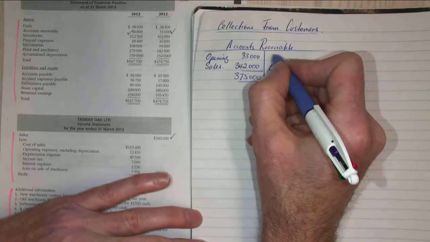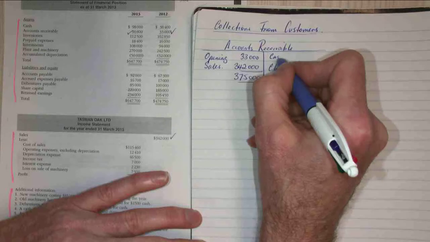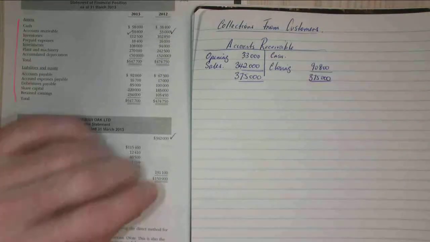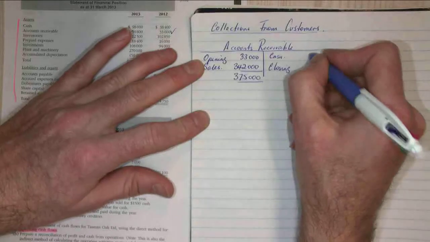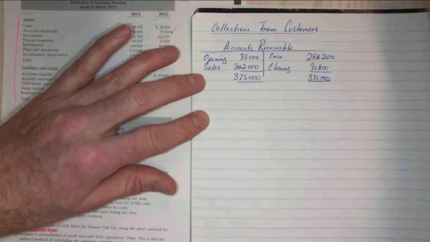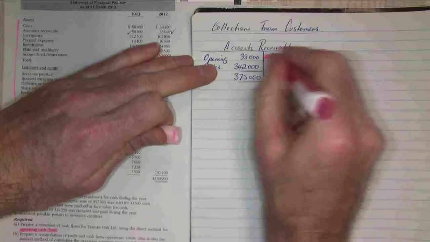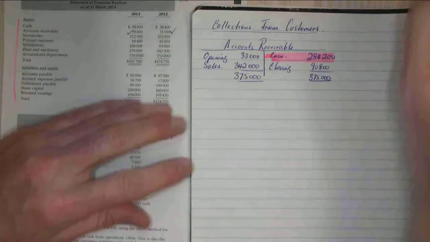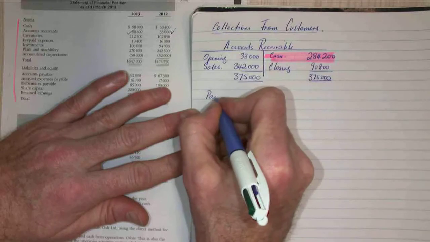So that gives me collections or cash. How much is my cash collected? 284,200. And once again, I'm going to highlight that because that's an item that I need to put into my cash flow statement. The next thing is my payments to my suppliers.